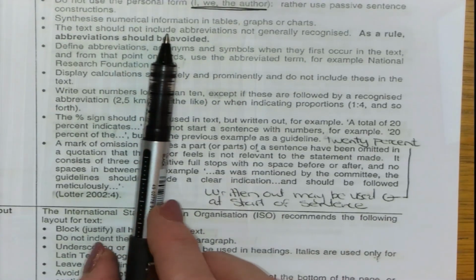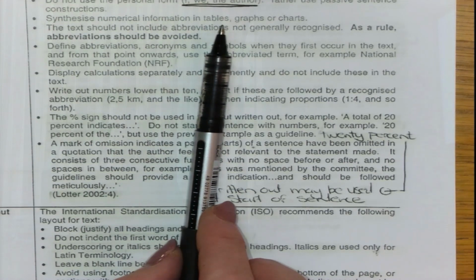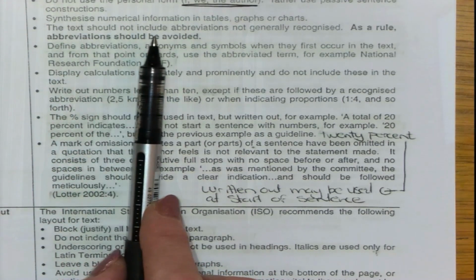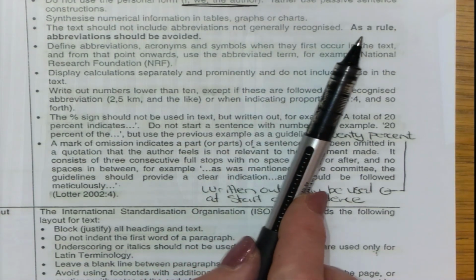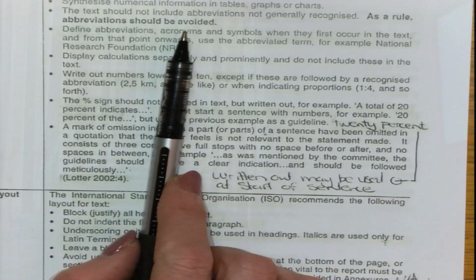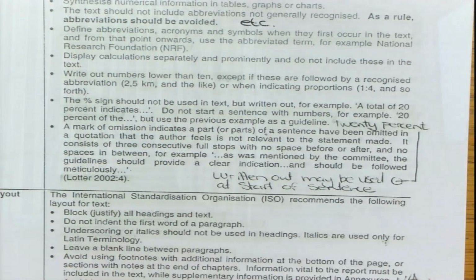Then, if you have a lot of numerical information, rather put it in tables, graphs, or charts. The text should not include abbreviations not generally recognized. As a rule, we should avoid abbreviation. Okay, so in research, we don't write etc. Okay, because etc. means you are too lazy to name the rest. It's a science, we need to be precise. So we don't use the word etc. Okay, we list all of it.